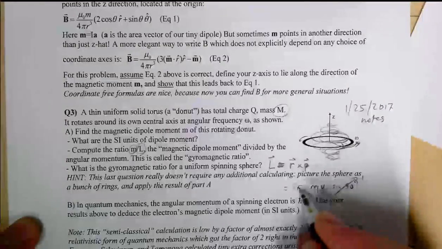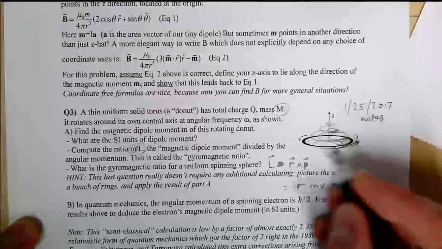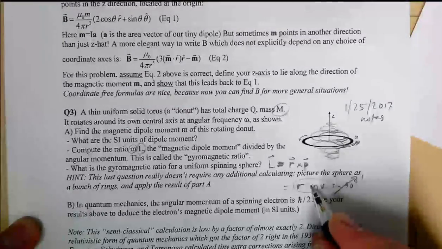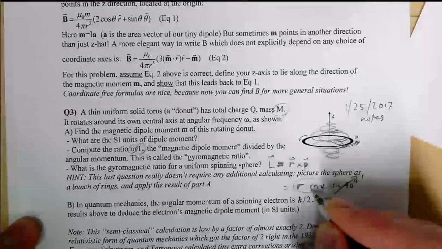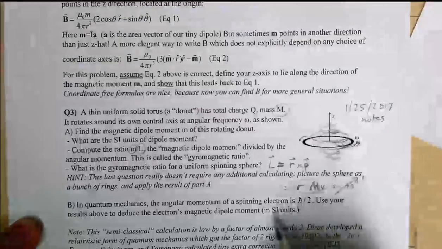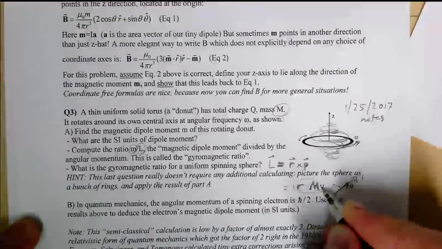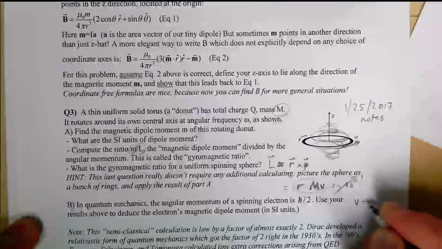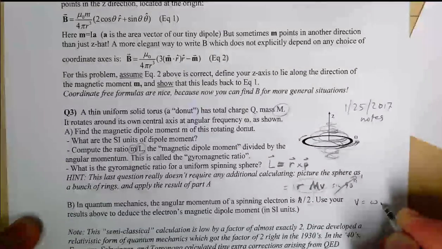So this is equal to the radius of this, moving around in a circle, times the mass. Okay, let's do capital M just to be really careful here about that, not the magnetic dipole moment, times its speed. Okay, so this is good, and we could even rewrite v, for example, in terms of omega and r, right?